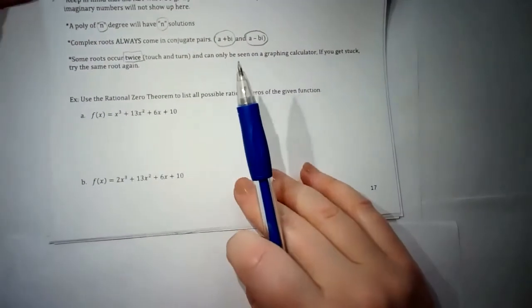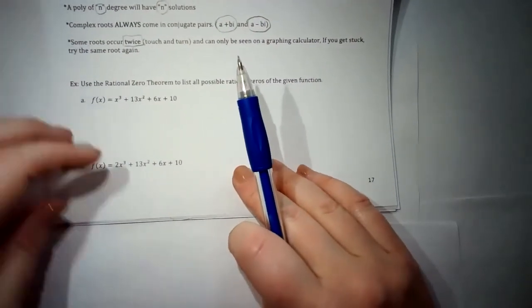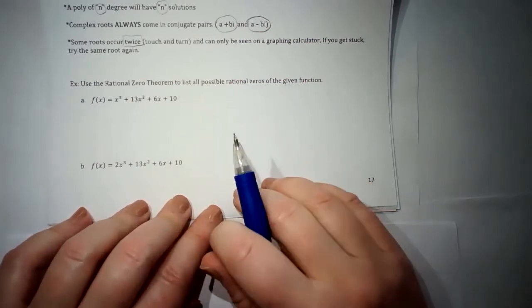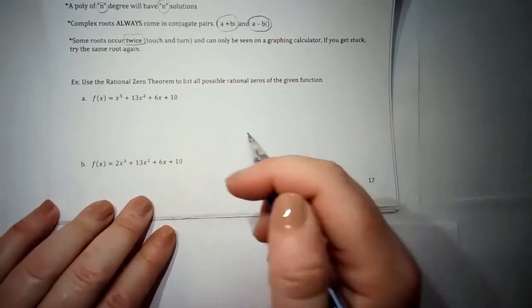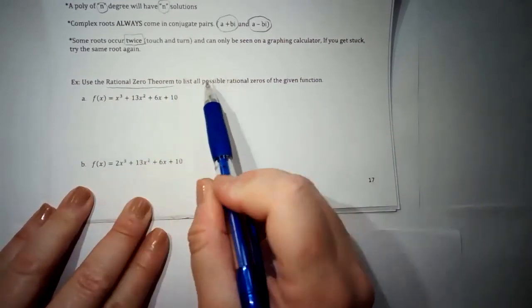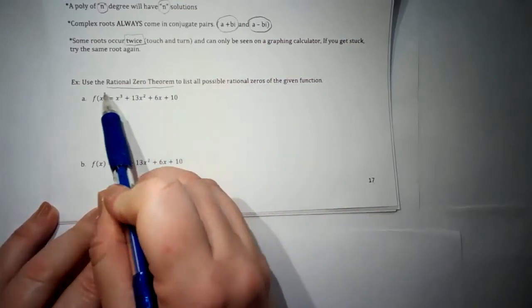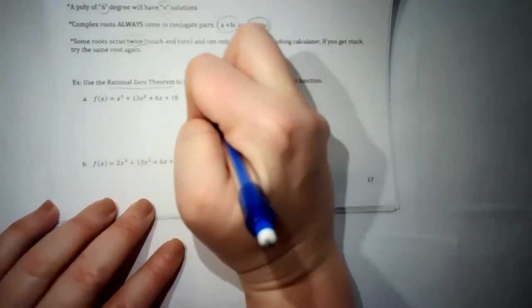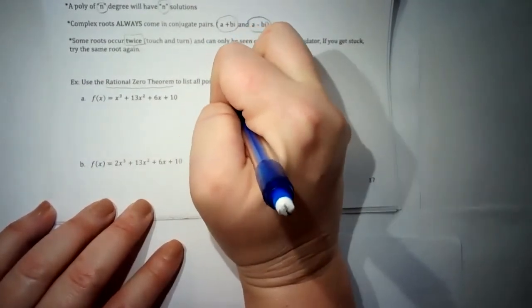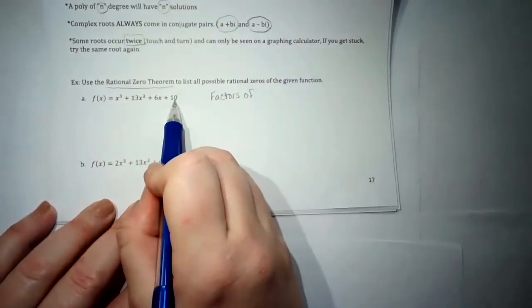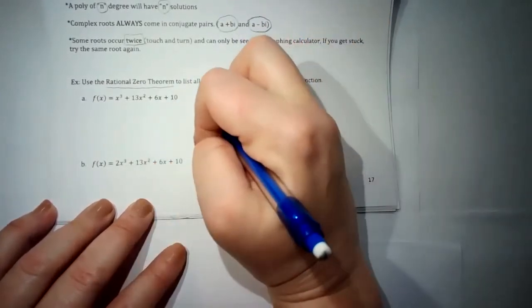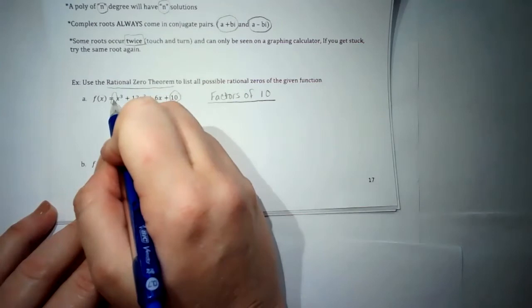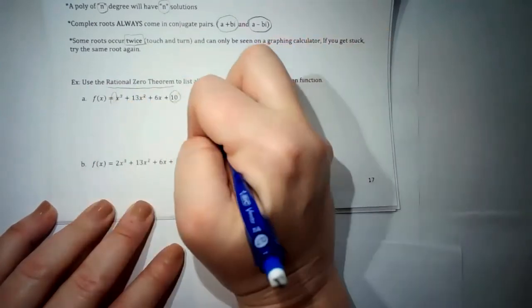All right, so let's start off here. These will be test questions. So we want to make sure we can do this. You will be asked to use the rational zero theorem on a test. Okay, so this wants us to use the RZT to list all possible rational zeros of this function. Okay, well, if you recall from the definition, that means we're going to have factors of the constant term, which in this case is 10, divided by factors of our leading coefficient, which in this case, there isn't one, so it's going to be 1.